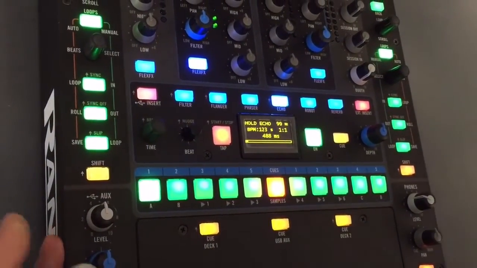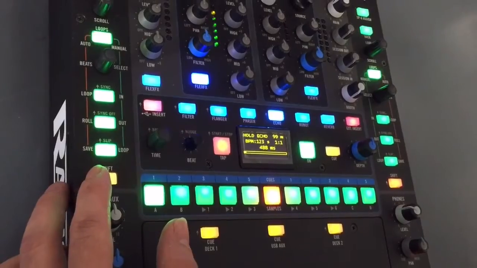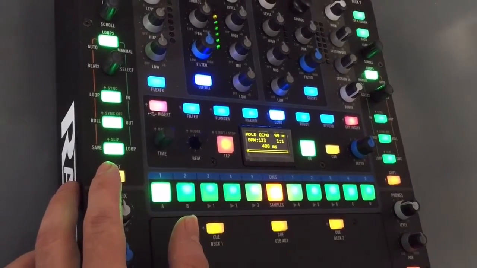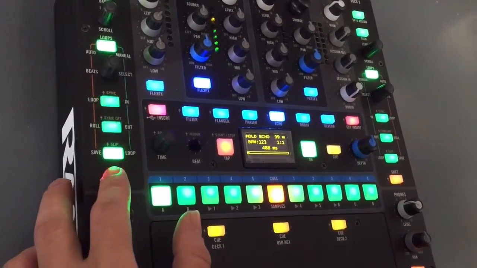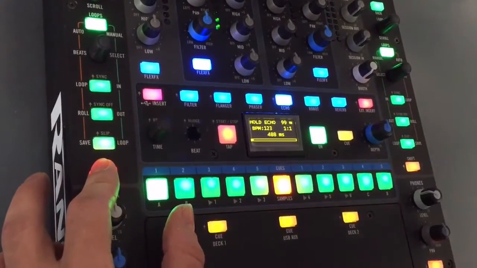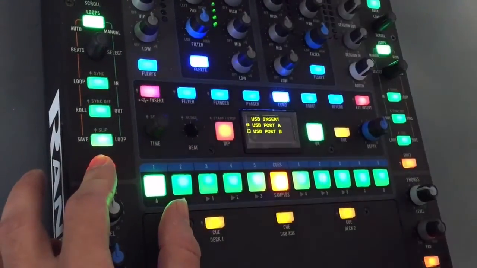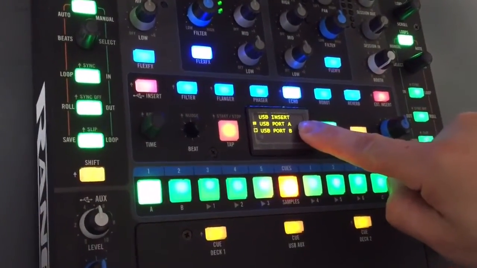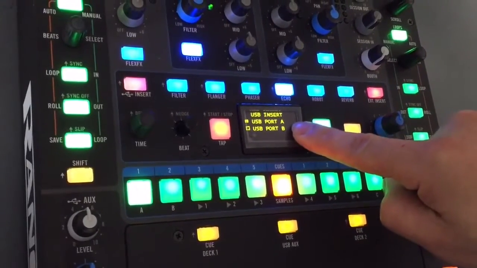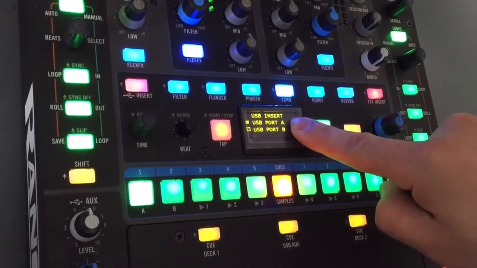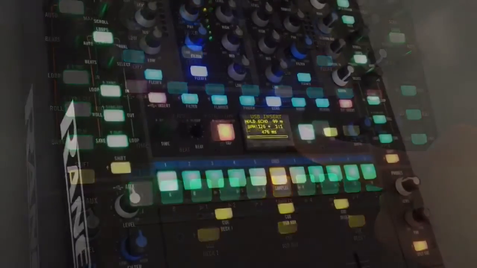If you have a second computer connected and you would like to use the effects through the USB insert from the second computer, again hold down the shift button, hit this insert button here, and you can select which USB insert you're using, either from USB port A or USB port B.